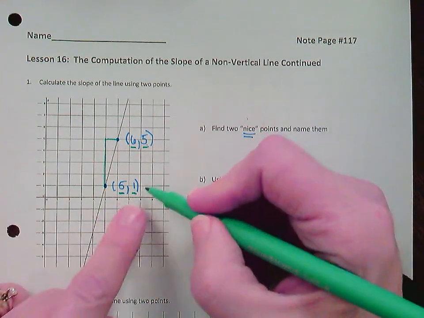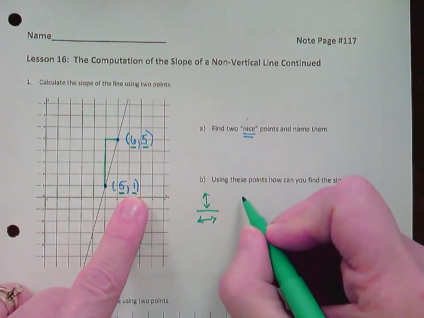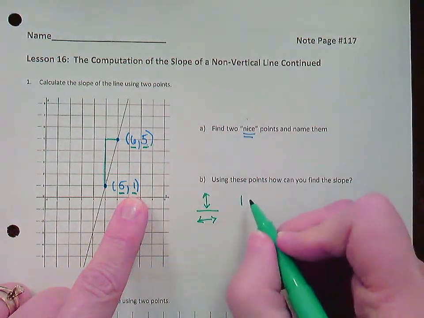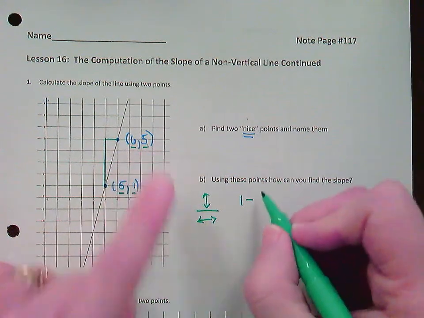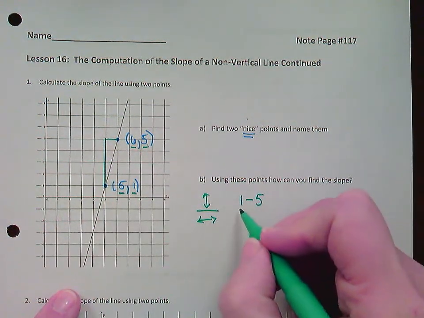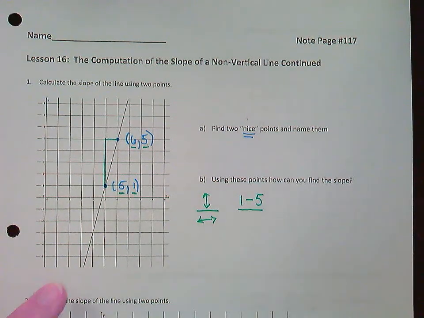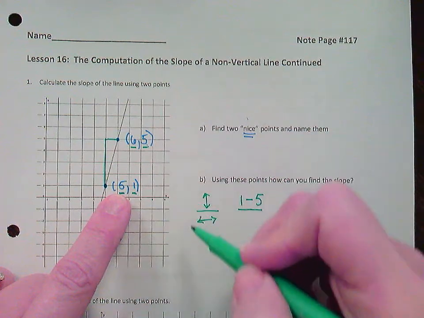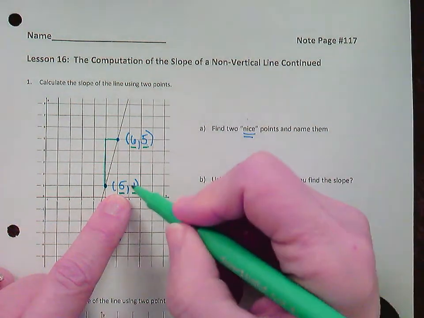I'm going to start at this point here. I'm going to take its y value, which is 1, and subtract the y value of this ordered pair. I'm going to put that over the difference in the x's. So I'm going to start at the same point I started with here. I started with this one, I'm going to start with this 5.